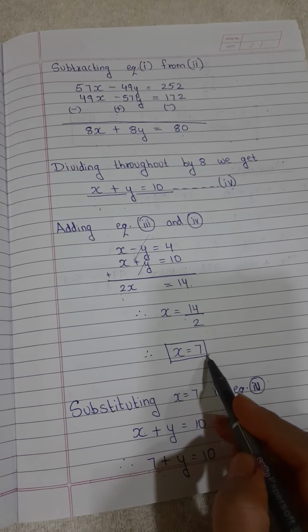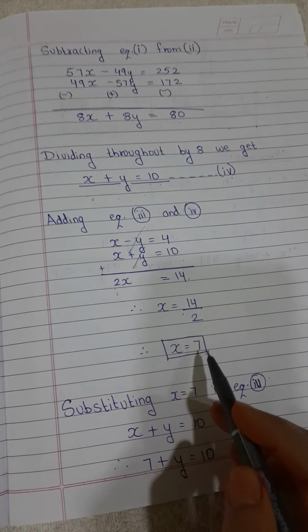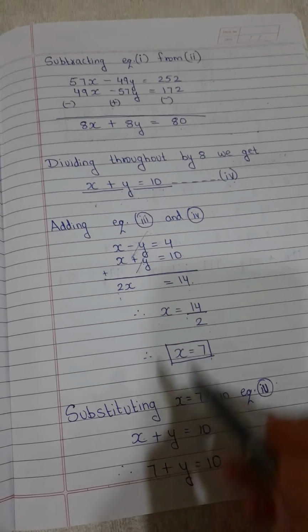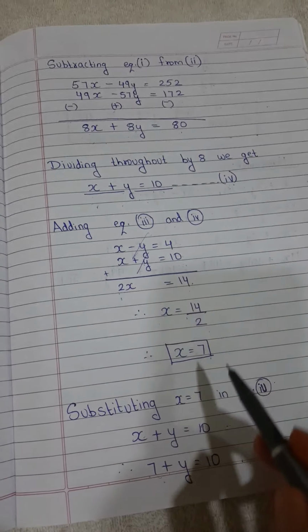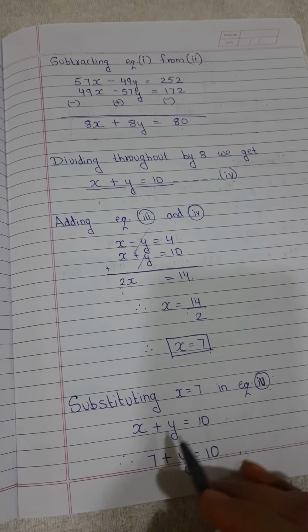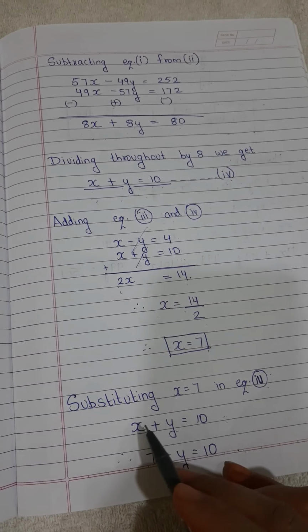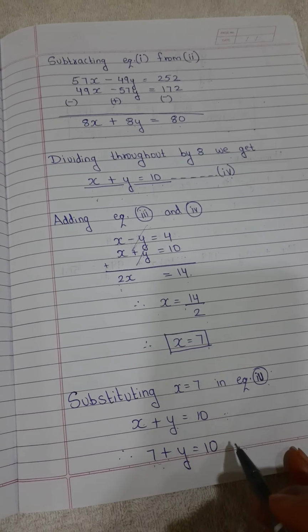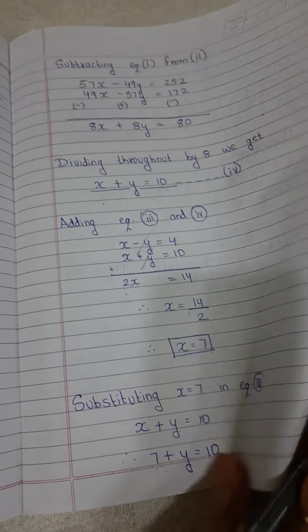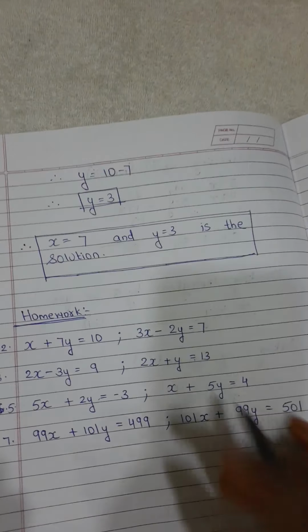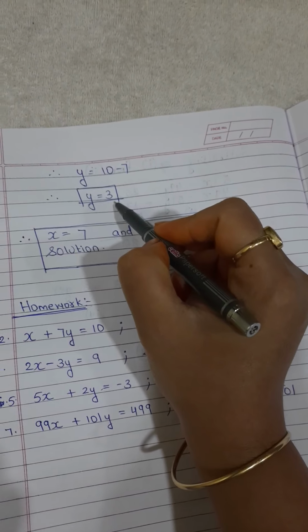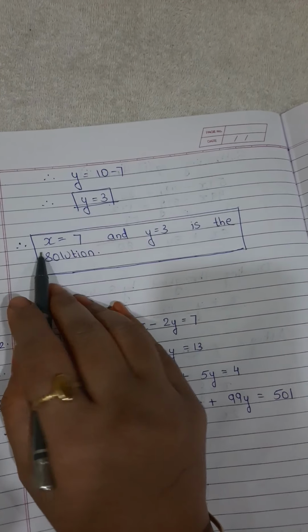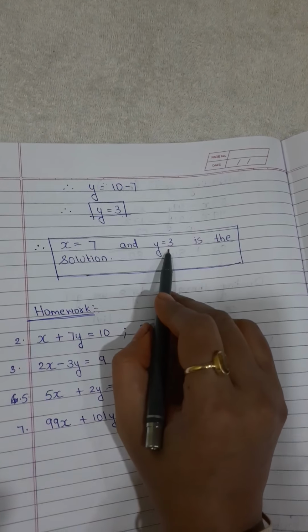Substitute x equals to 7 in any of the equations you have. The easiest one I feel is the fourth equation, students. So I am substituting in equation 4. x plus y equals to 10, the value of x is 7, plus 7 will go there and it will become minus 7, and 10 minus 7 is 3, therefore y equals to 3. Our final answer, x equals to 7 and y equals to 3 is the solution.